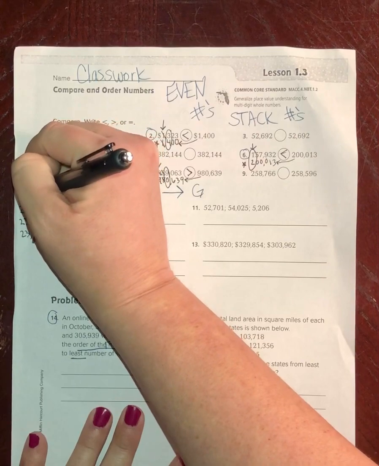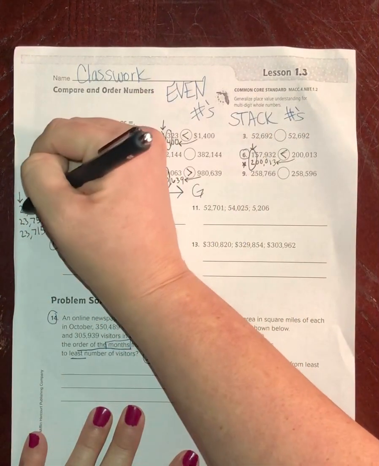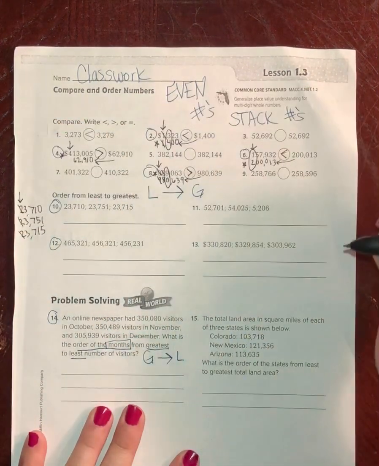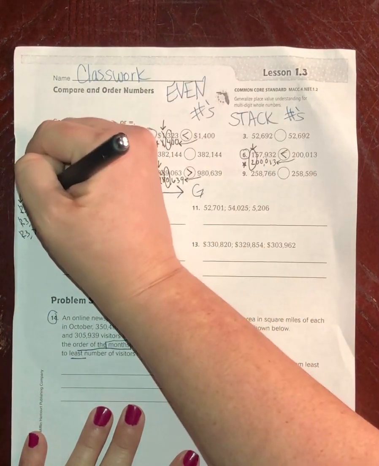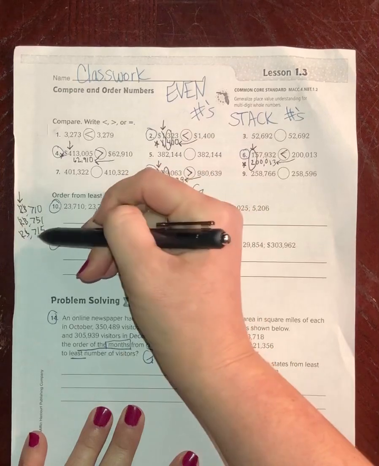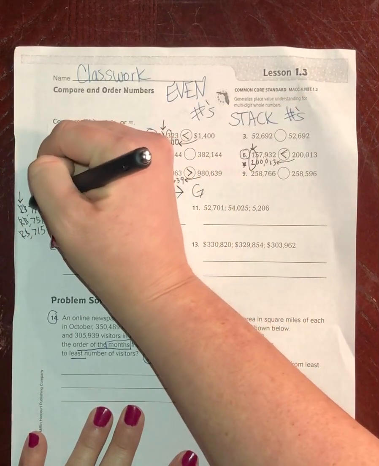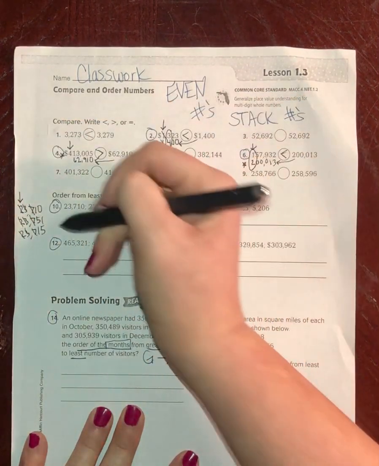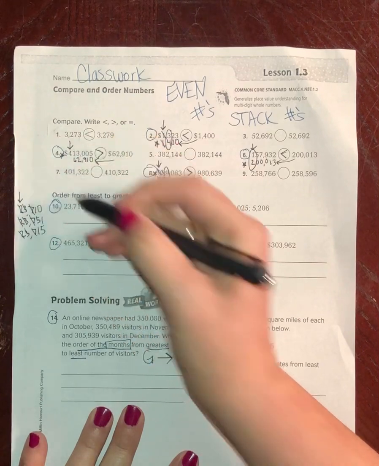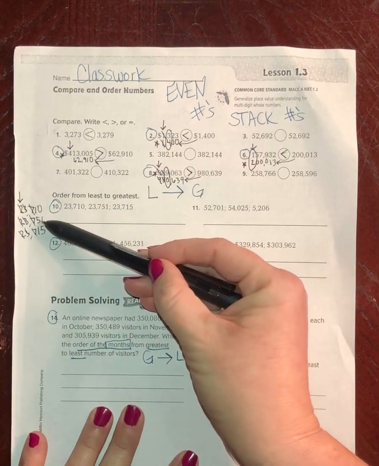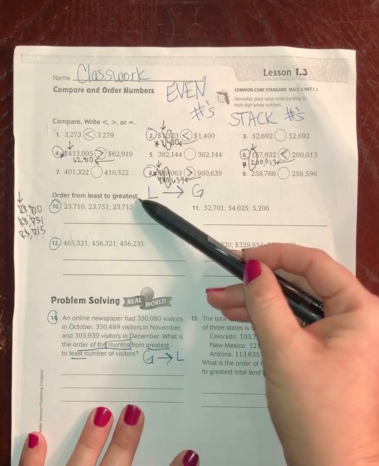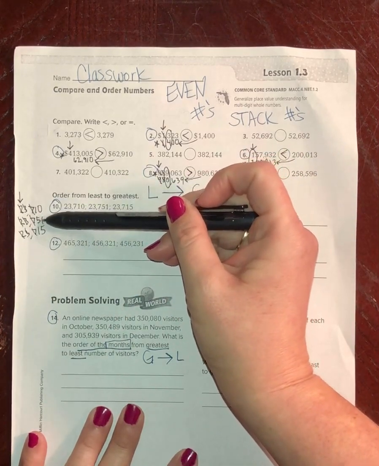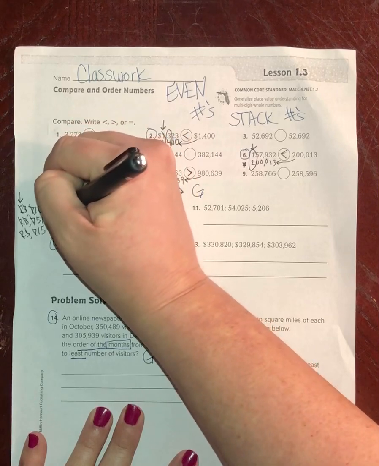So we start with the 10,000 spot. They're all a 2, so we cross them out to say there's no difference. Moving to the thousands place, they're all the digit 3, cross them out. Moving to the hundreds, they're all the digit 7, so we cross them out. When we move to the tens place, we can see that 2 are the same, but 1 is different. So if we go back to the directions to look from smallest to greatest, the one that has the greater value we know is automatically going to be the third number.